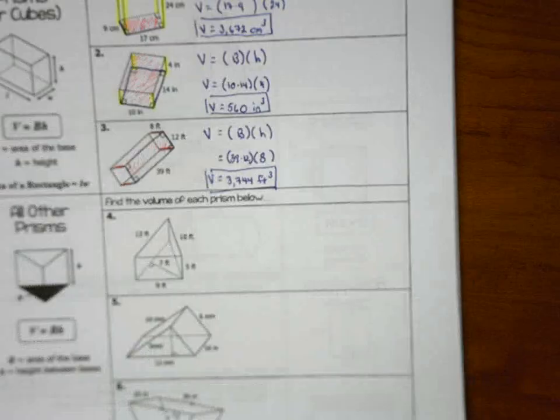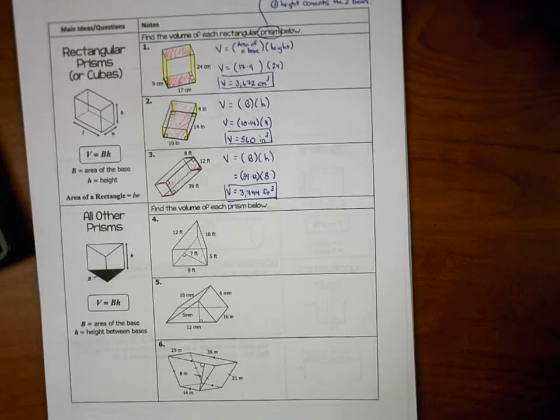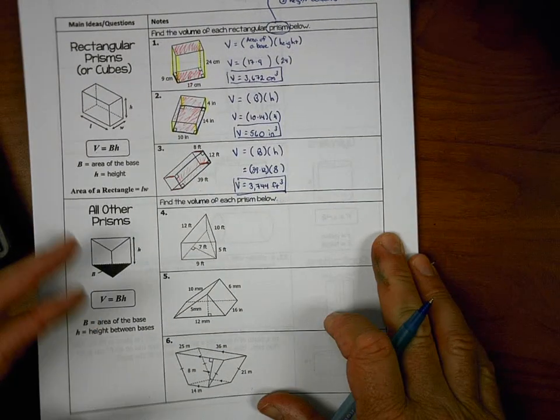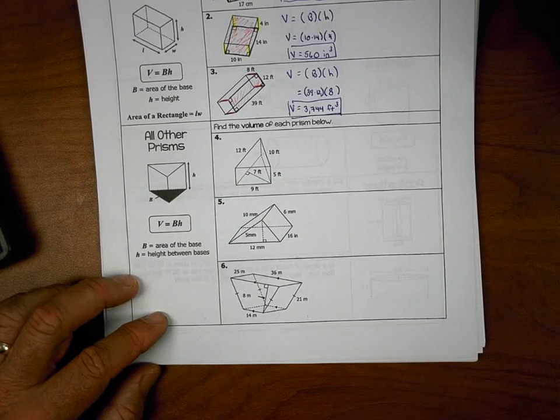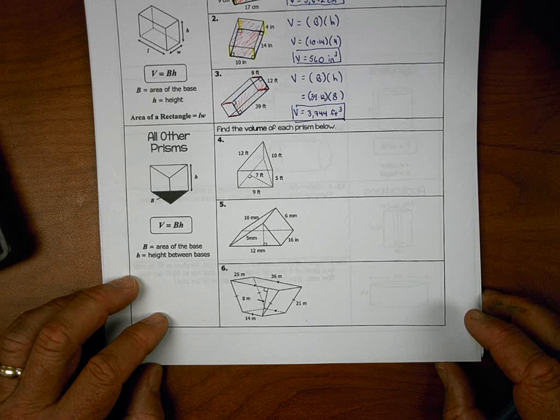Okay, moving on to number 4, 5, and 6. 4, 5, and 6 are a little bit different because the bases in these problems are different.